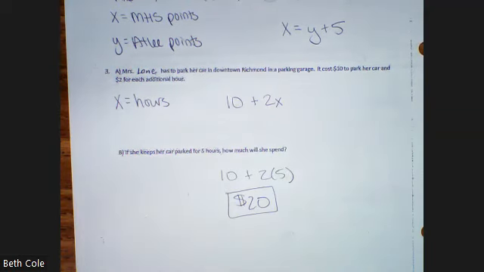Do you feel like that's a fair price? $20 to park for 5 hours? I feel like that's okay. Right. Would you ever try to go to Virginia Beach at like peak hours and it's like absolutely ridiculous?